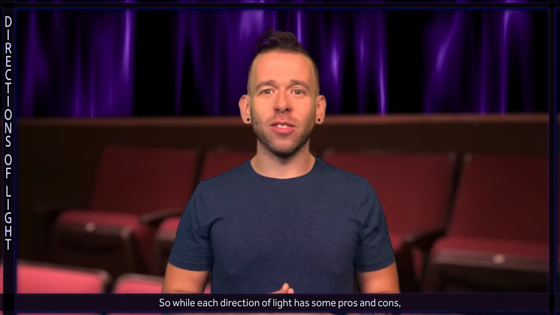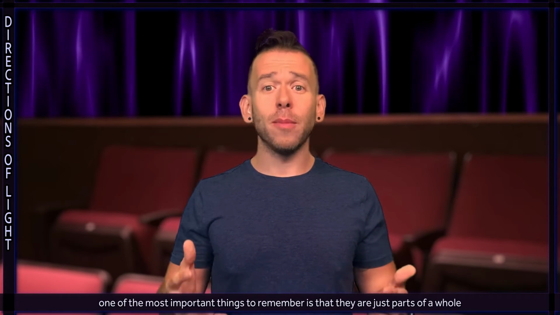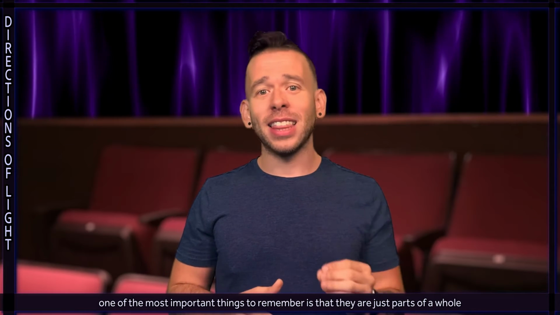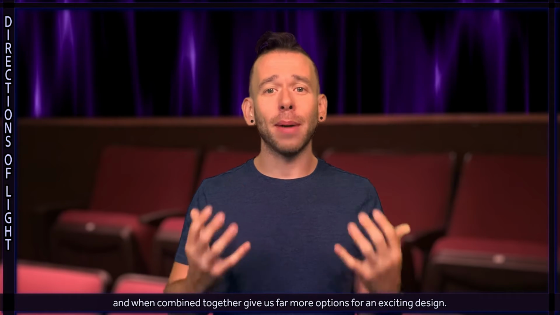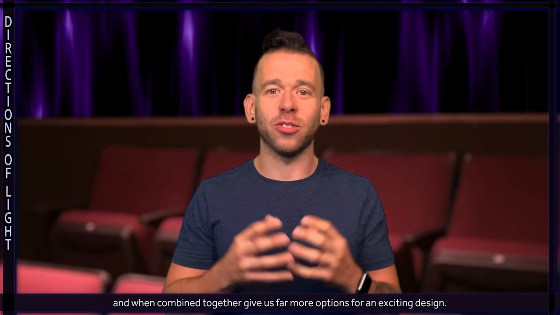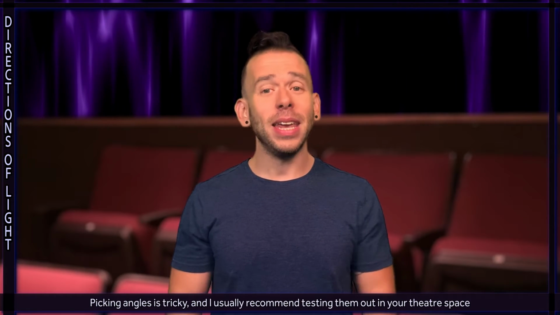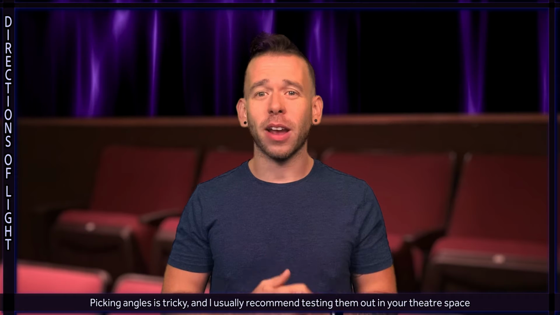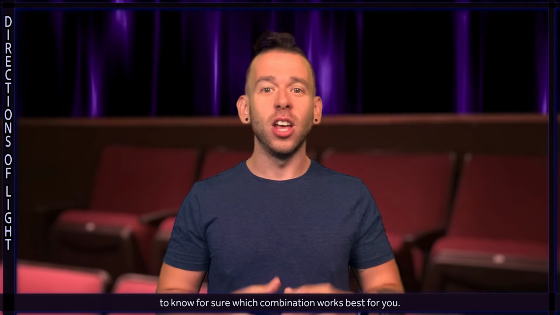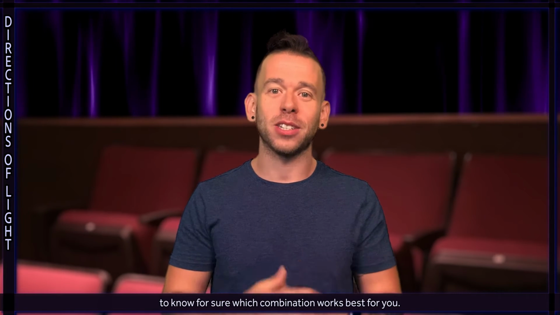So while each direction of light has some pros and cons, one of the most important things to remember is that they are just parts of a whole, and when combined together, give us far more options for an exciting design. Picking angles is tricky, and I usually recommend testing them out in your theater space to know for sure which combinations work best for you.